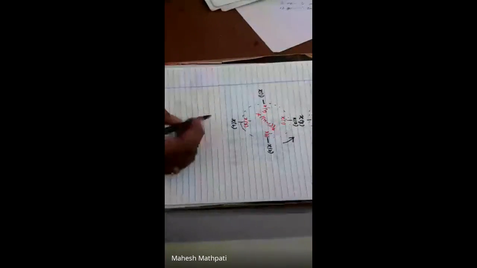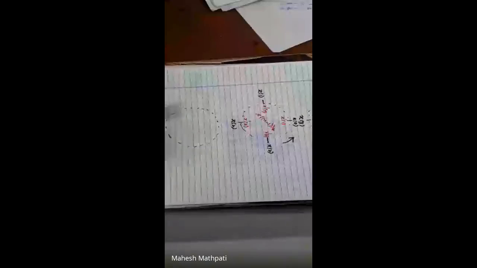Then for the next part, if I want to take the third value again, the inside value will remain the same again. So this inside one again will remain the same.